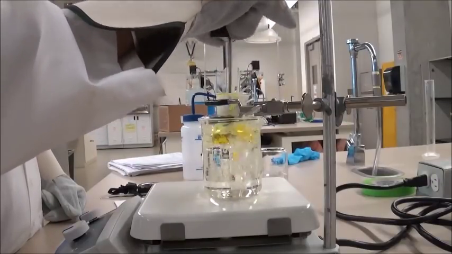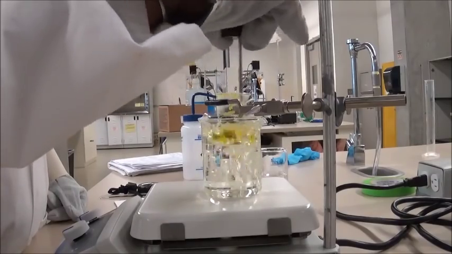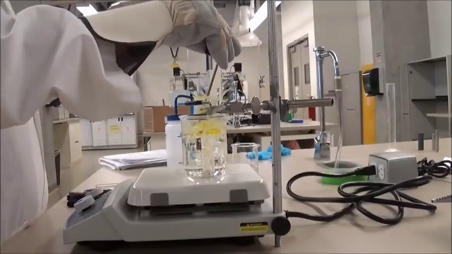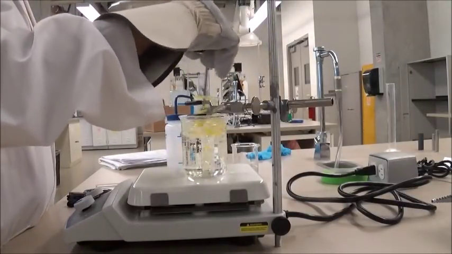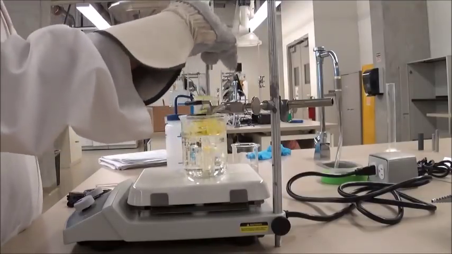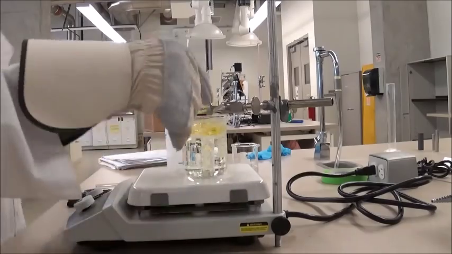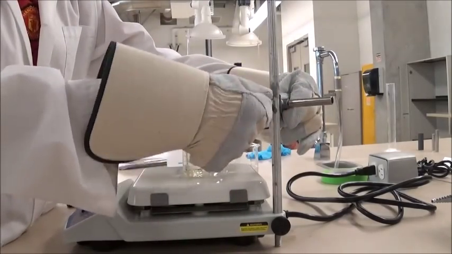You want to keep on stirring it well, such that all the unknown solid is dissolved well. Now once you notice that the solution has heated well and all the unknown solid has dissolved, you can now take the 25 milliliter beaker out of the water bath, just like before.